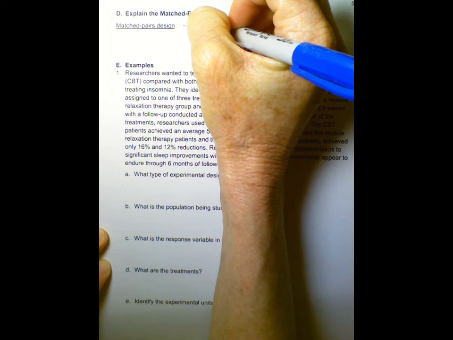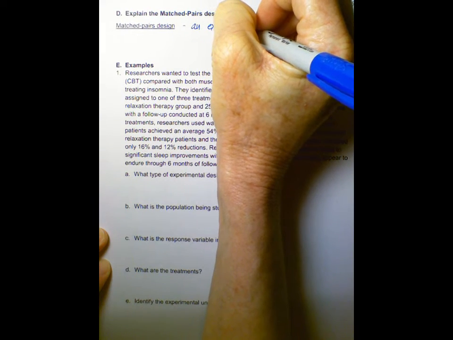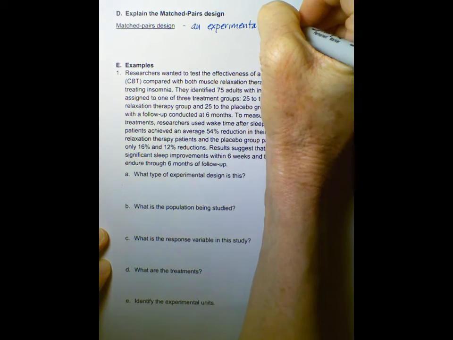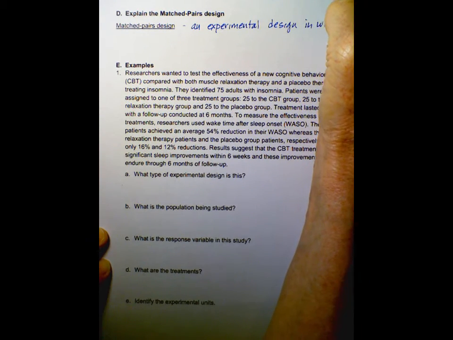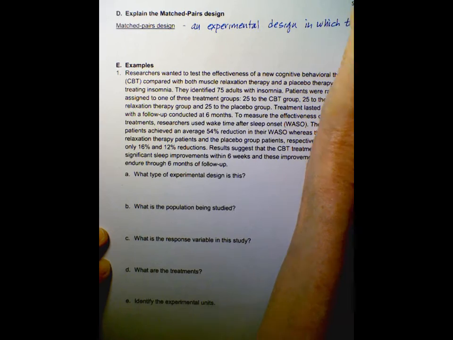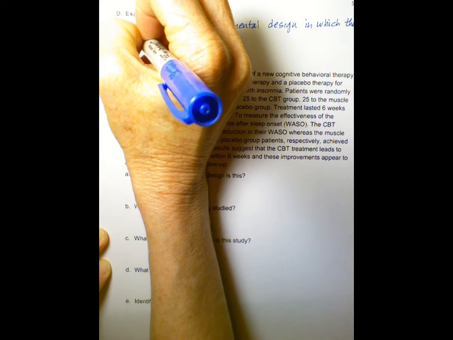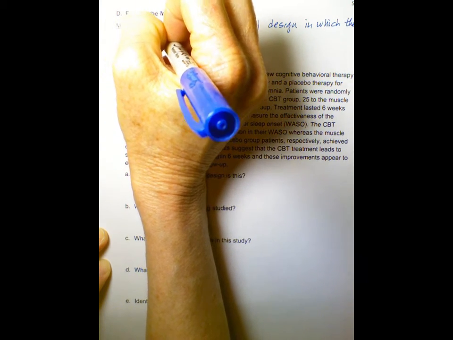An experimental design in which the experimental units are paired up.